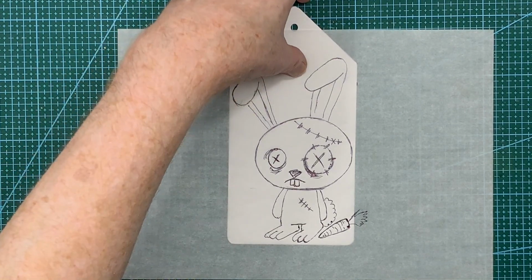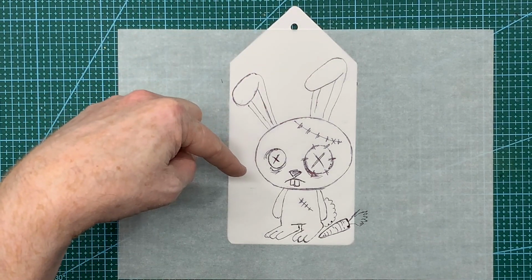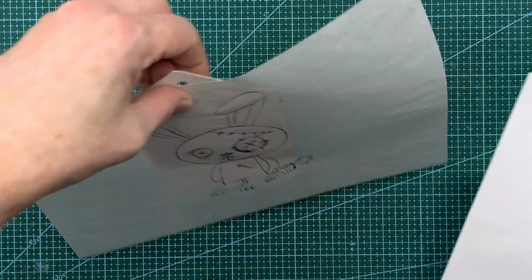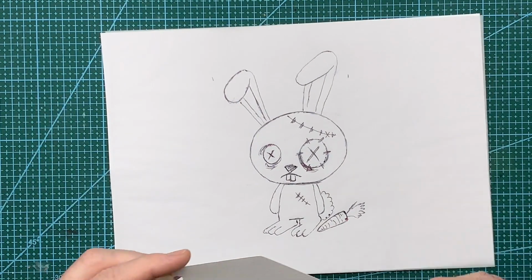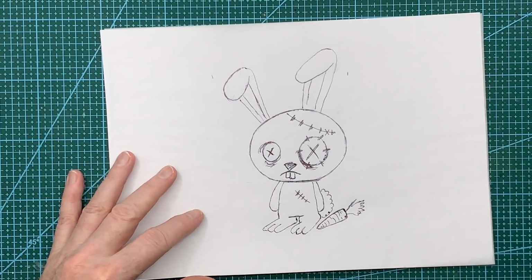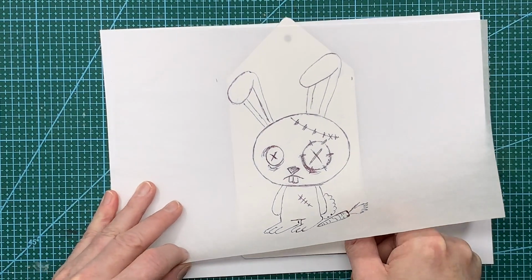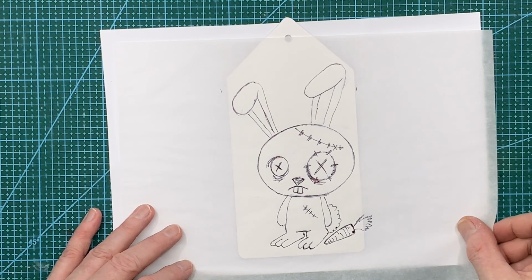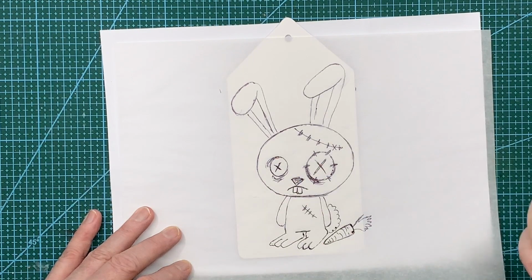So what I'm going to do is I've just laid the tag underneath the tracing paper. I'm just going to lay it down onto another piece of paper like that first of all. So I know it's going to fit. The carrot isn't going to work. And that's just purely for like positioning on there. It's not really going to work, is it? So I might end up putting it somewhere else. Or maybe just forgetting about it altogether.